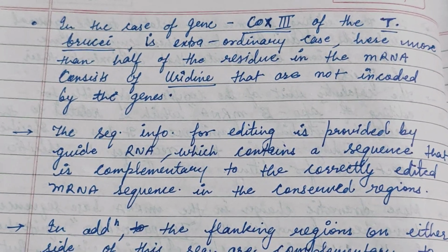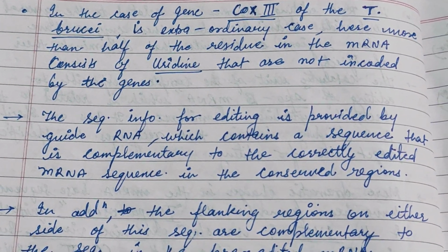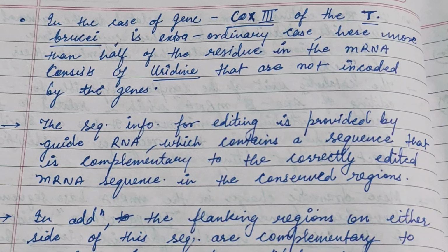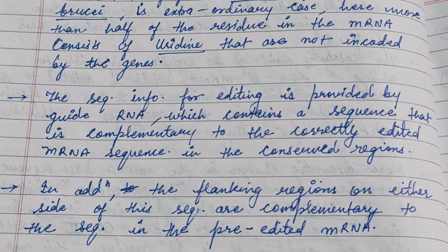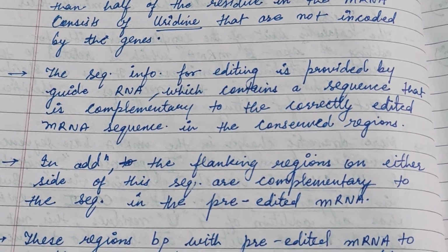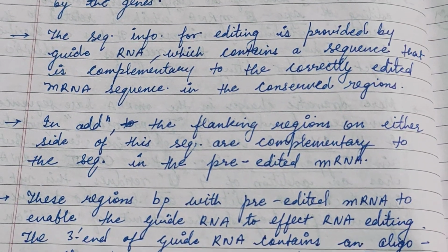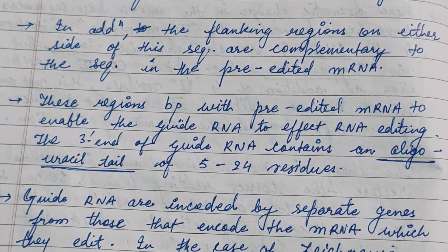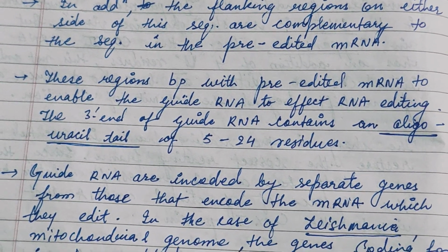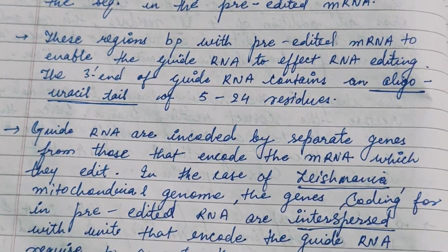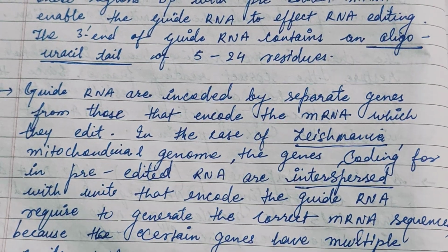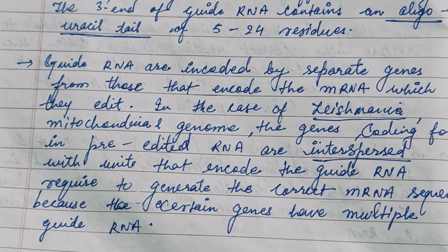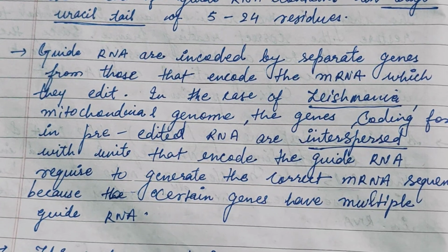The gene of COX3 of the T. brucei is an extraordinary case. Here more than half of the residues in the mRNA consist of uridine that are not encoded by the genes, and in addition the flanking regions on either side of the sequence are complementary to the sequence and they re-edit. Guide RNAs are encoded by separate genes from those that encode the mRNA which they then edit.